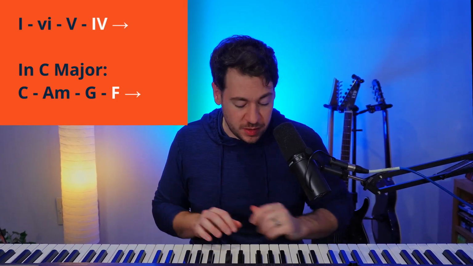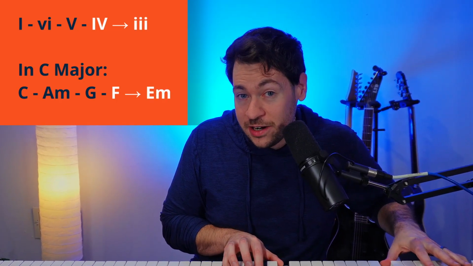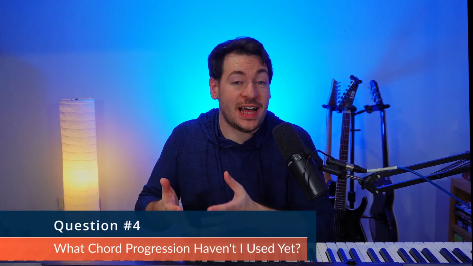So if our chorus ends with this 4 chord of F major, then our 3 chord would be this E minor. So let's talk about a few alternate questions that we can ask ourselves to help us finish our chord progressions. One is simply, what chord progression haven't I used yet?